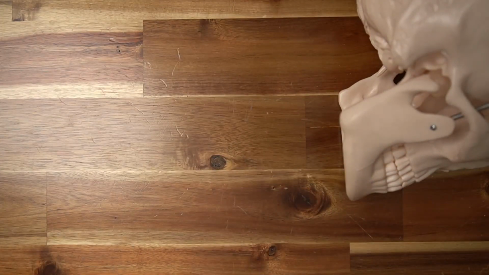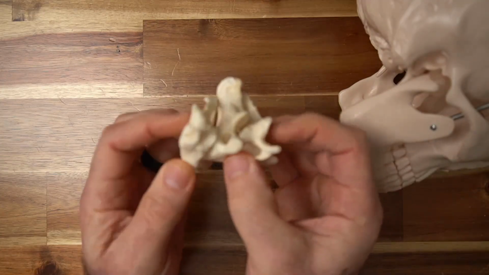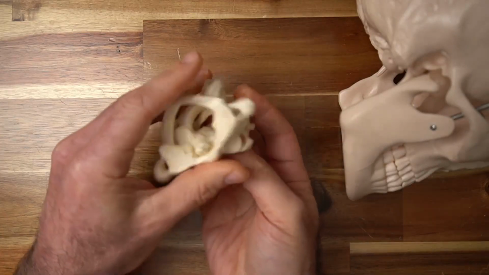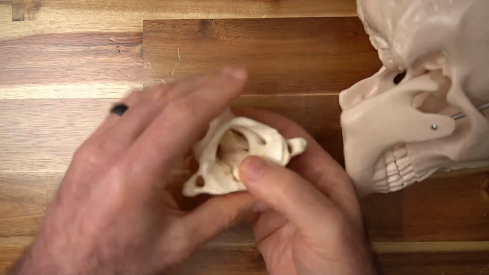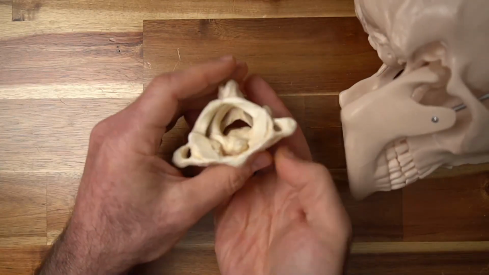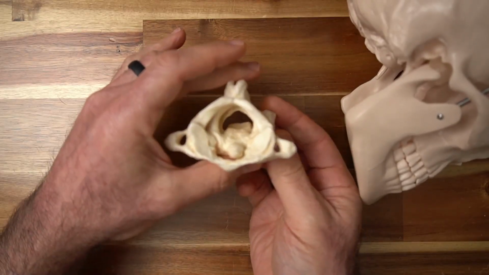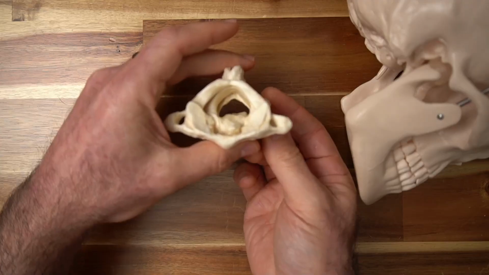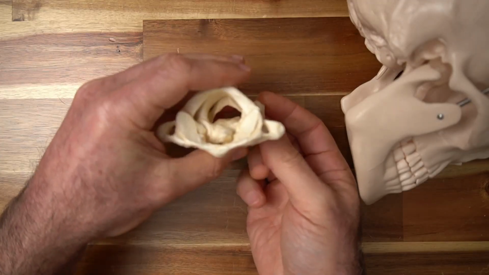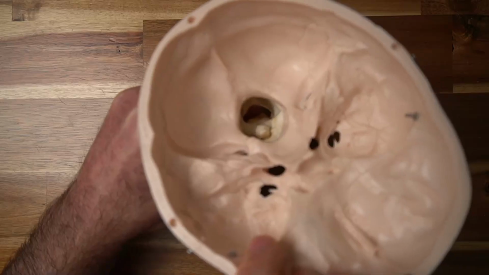And directly below that, you have your cervical vertebrae, which collectively have a hole down the middle. That's your spinal canal, and that lines up with the foramen magnum.